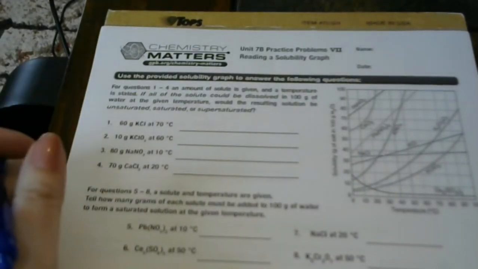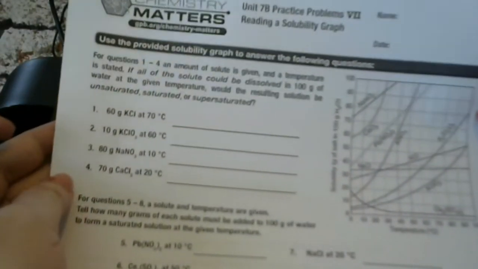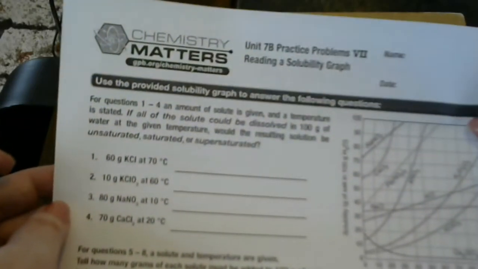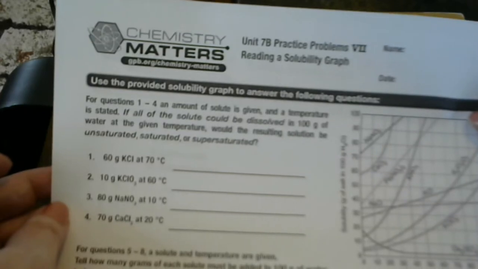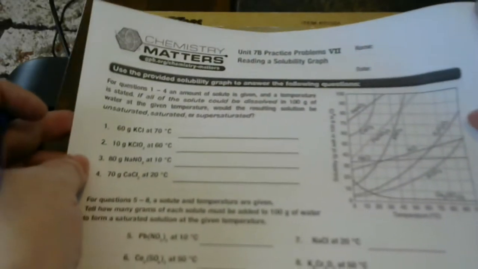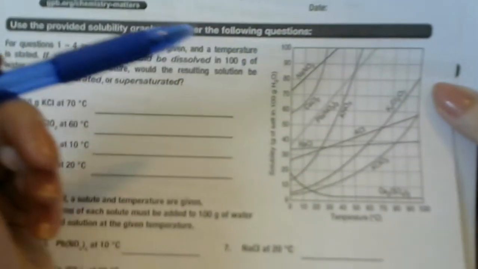So I've got, I hope you can see it, the number 7 sheet from Unit 7B, and I wanted to go through it with you a little bit. So what we're looking at, and let me get this up here a little bit better so you can see. I hope you can see it.